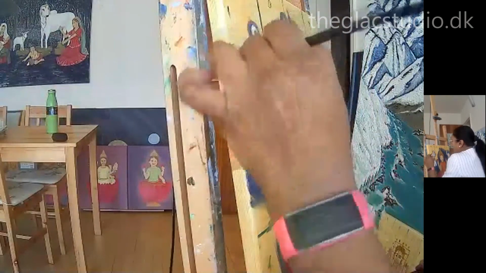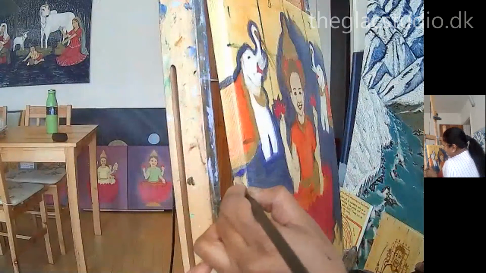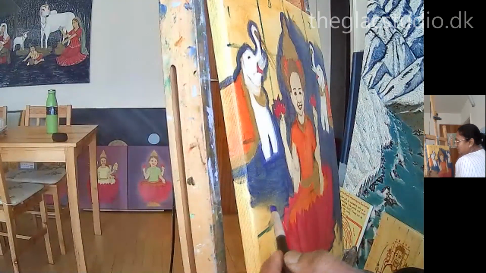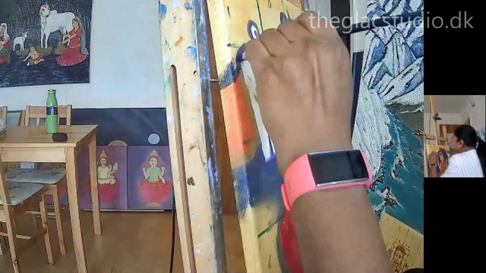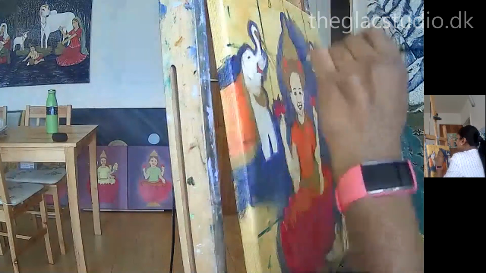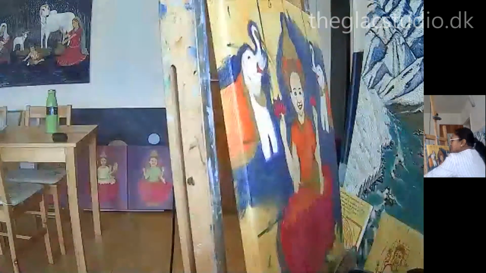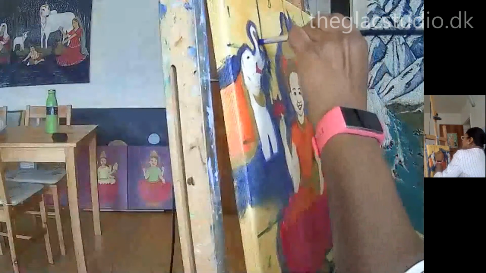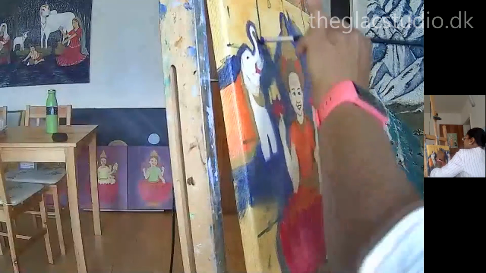Especially in this case that we have the elephant coming up here. Yes. Yep. You see that? So we have actually managed the contours now. So it makes things easier for me to move on to larger brushes and larger brush strokes in the spaces that are left over.